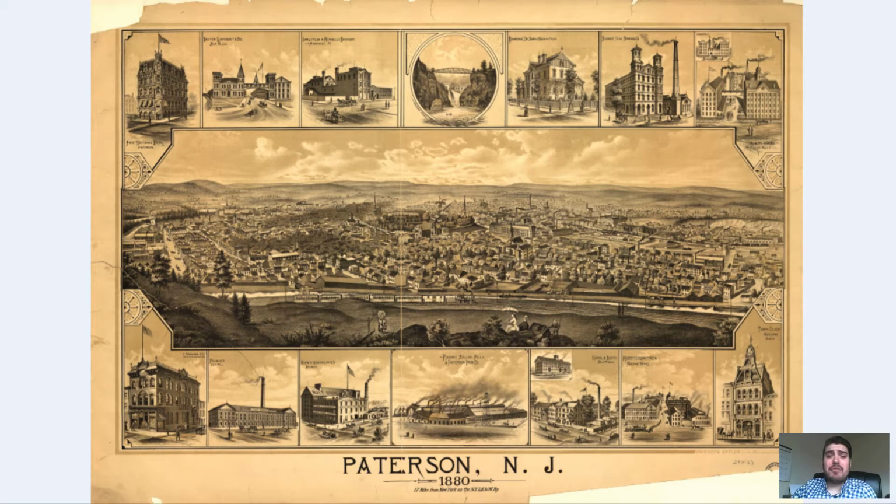Today I've got another vintage map for you guys. It is a map of Paterson, New Jersey that was originally produced in 1880. As you can see, it is a bird's eye perspective map in that we can see changes in landscape, we can see building architecture, we can see vegetation, we get to see people, we get to see horse and buggies, railroad cars. We get to see the city of Paterson, New Jersey in a three-dimensional perspective, and we get to travel back in time to 1880.